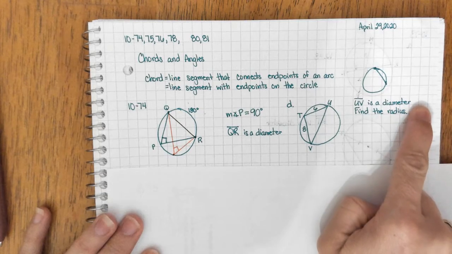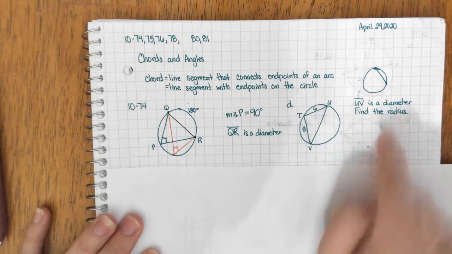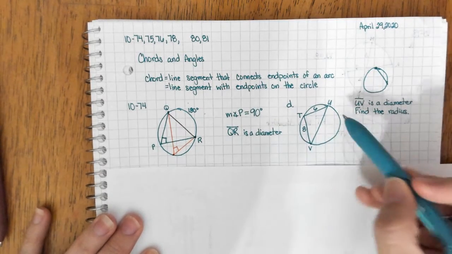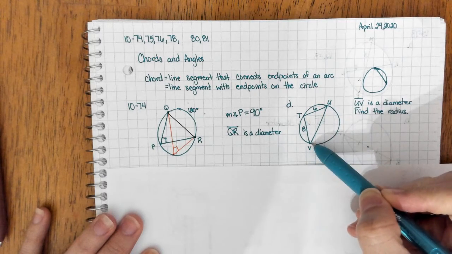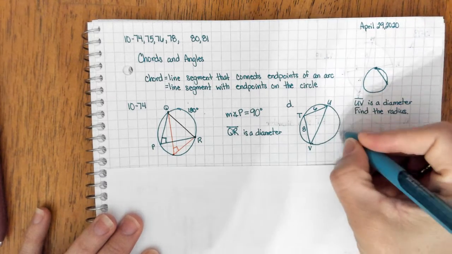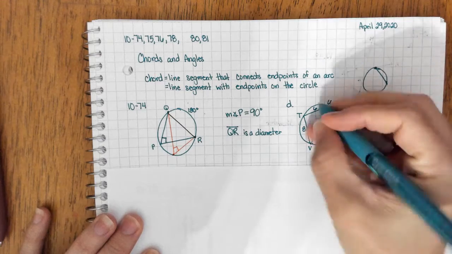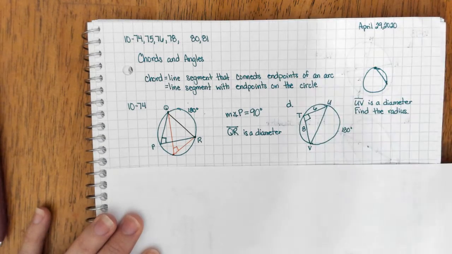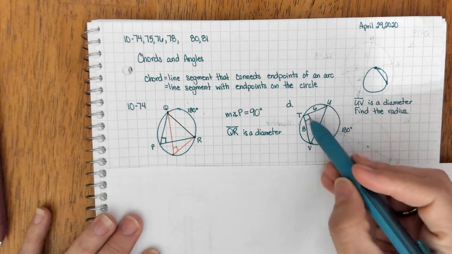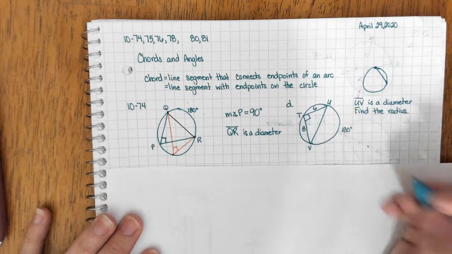So on part D, it wants us to apply this. It says UV is a diameter, and it wants us to find a radius. So if this is a diameter, that tells us it cuts the circle in half. That tells us this is 180 and this is 90. So we have a right triangle. Anytime you have a diameter, you have a right triangle.